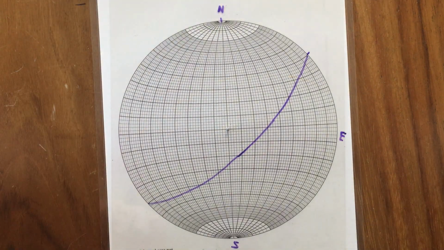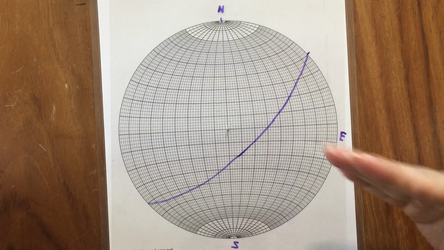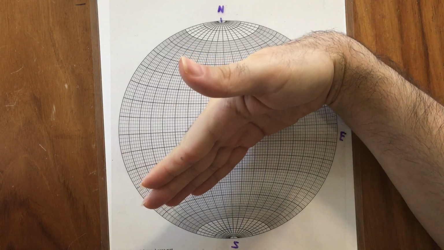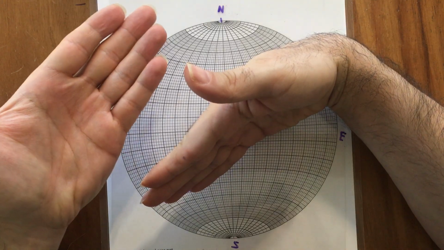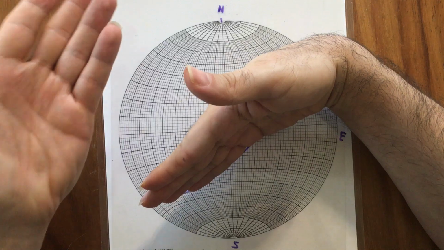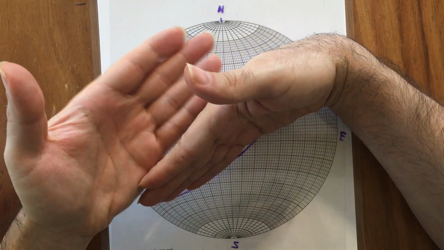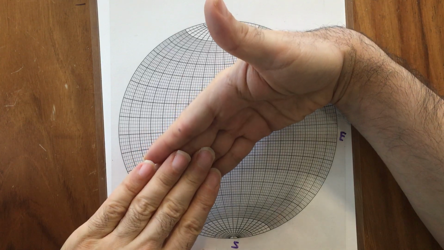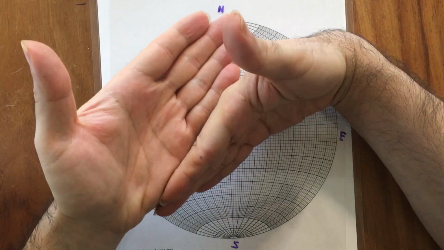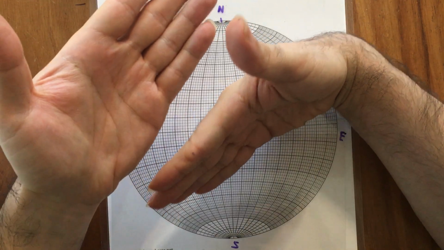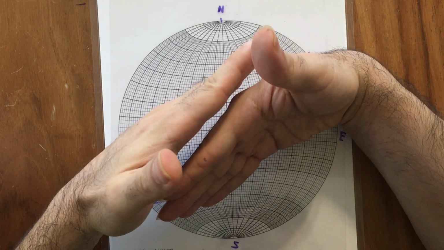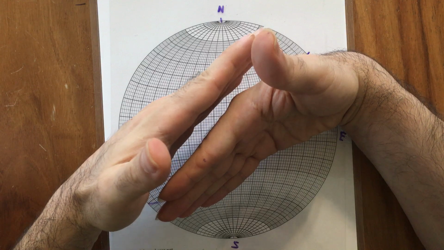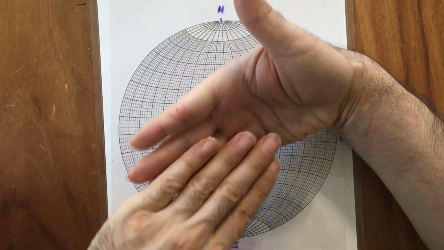Here we should discuss the daylighting term. Let's say I have a plane like that, which is 70 degrees. If I have a plane with, let's say, 20 degrees, do I see the trace of this 20 degree plane on the railway cut? Yes, of course, because it's going to cut through. But if the plane I'm giving as an example was 90 degrees, there is no possibility this one will daylight on the surface.